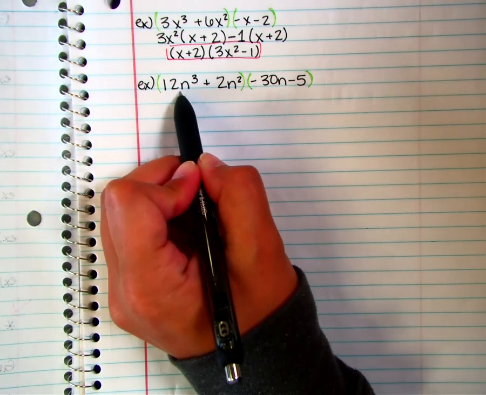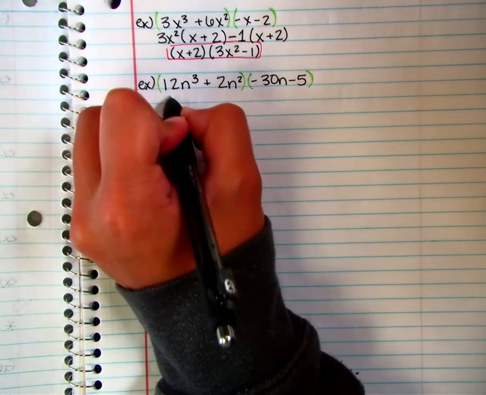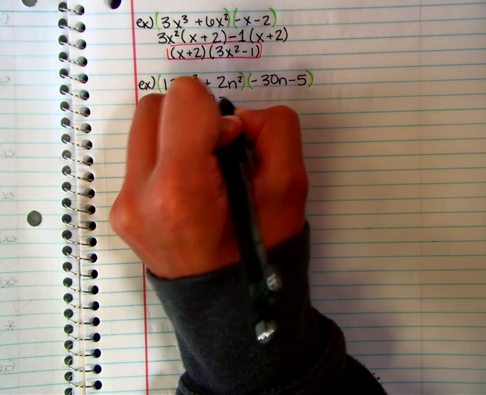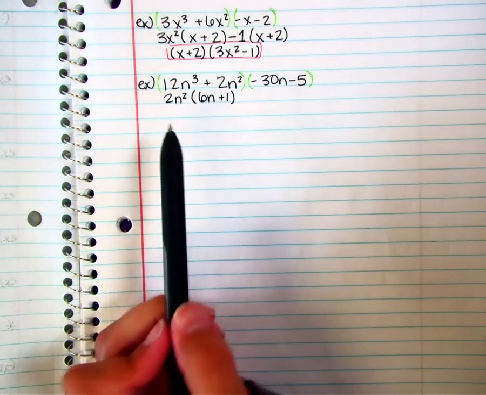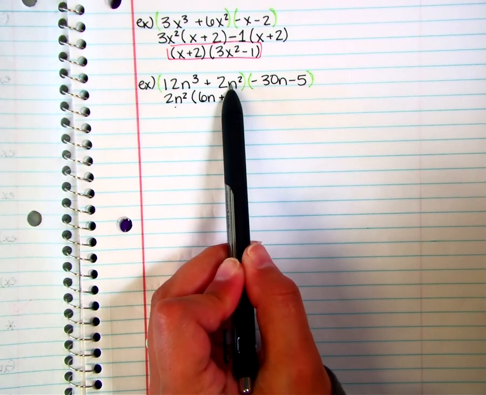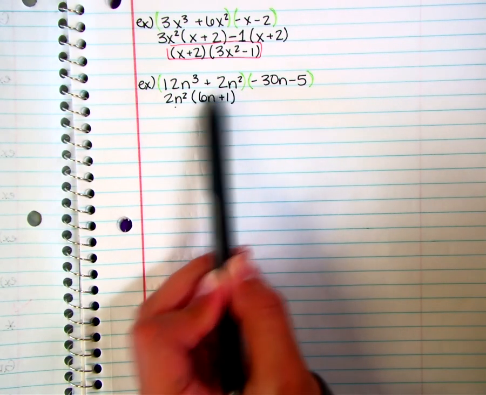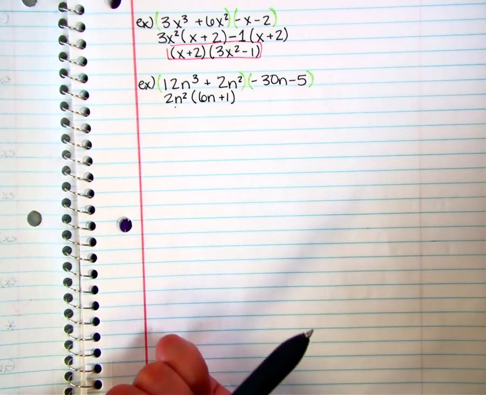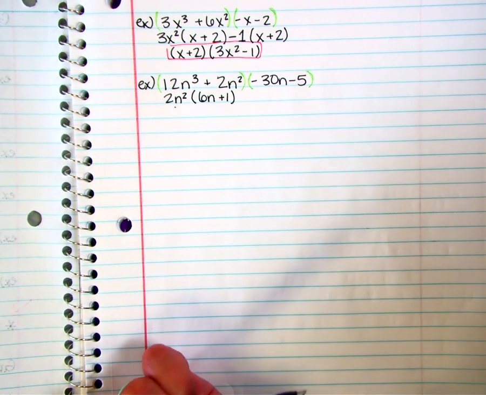So between 12n cubed and 2n squared, I can take out a 2n squared, and it leaves me with a 6n plus 1. So notice my GCF and my 2n squared, this term, were the exact same, so I use that placeholder of 1. Anything times 1 is itself. Logically, it makes sense, but it's still kind of tricky to notice.